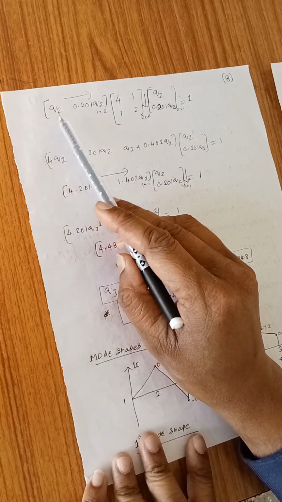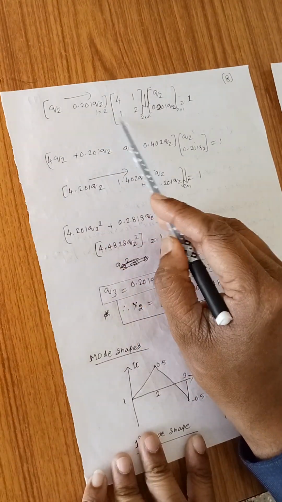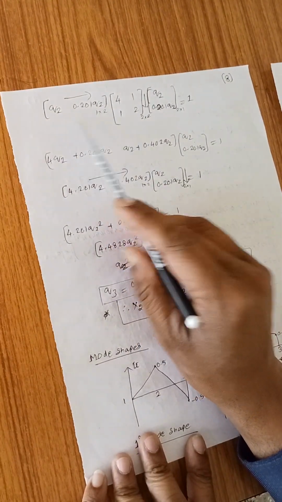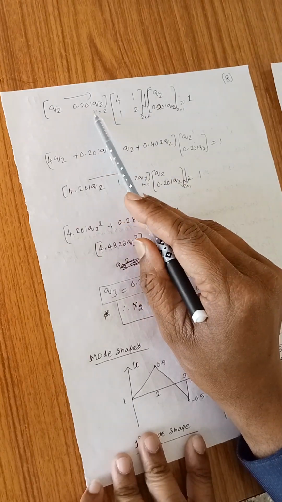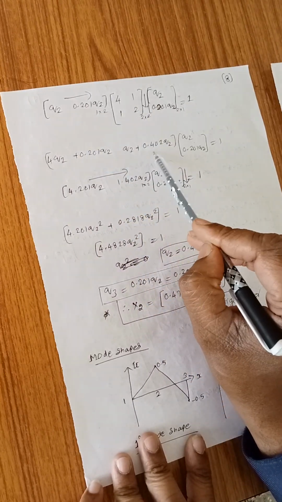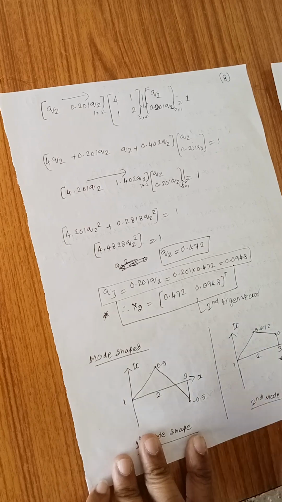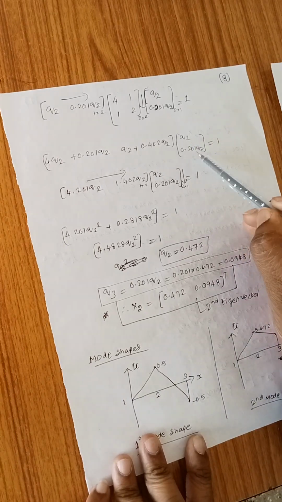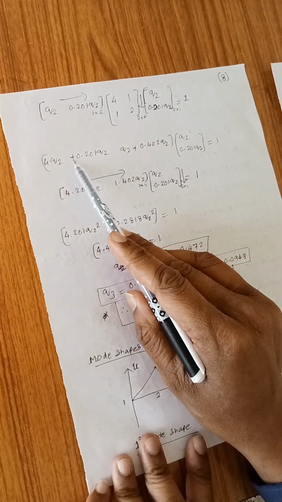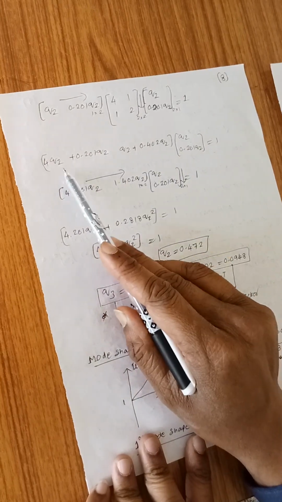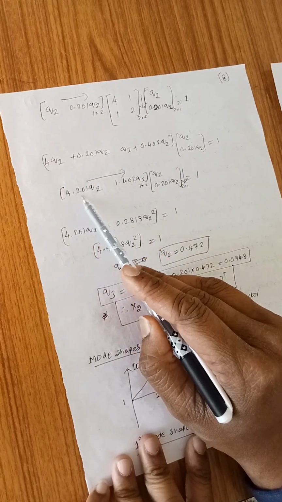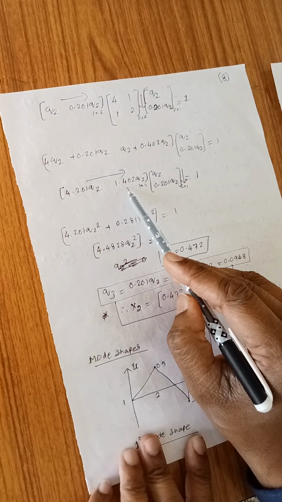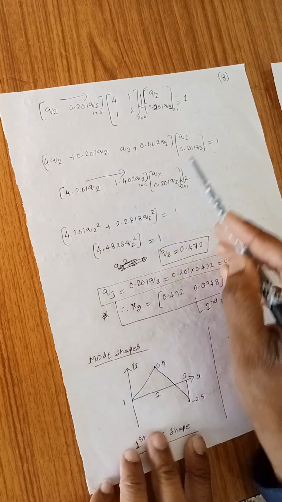So let's try to multiply this. 4 into q2 is 4q2 plus 1 into this is going to be this one. Next q2 into 1 is q2 plus 0.201 q2 into 2 is going to be 0.402 q2. Similarly, you're going to retain this q2, 0.201 q2. Now multiply this with here. So upon adding this, you will get 4.201 q2. Upon adding this, you're getting 1.402 q2, and this one.